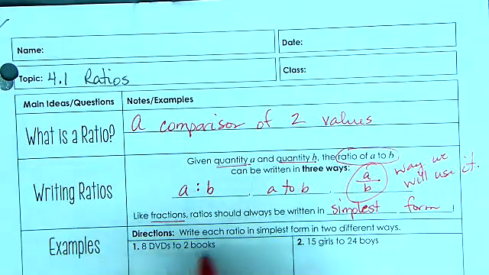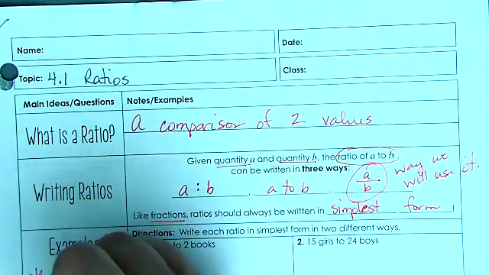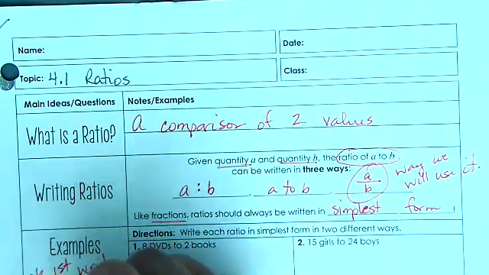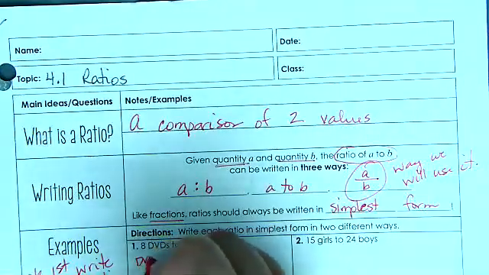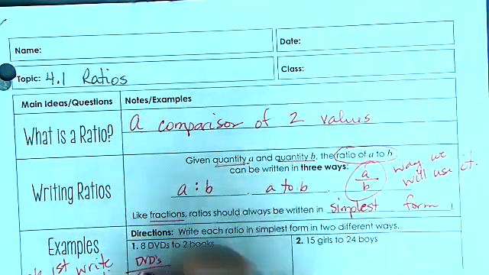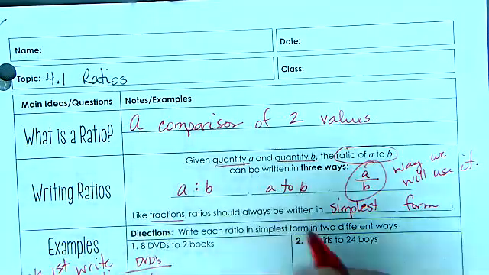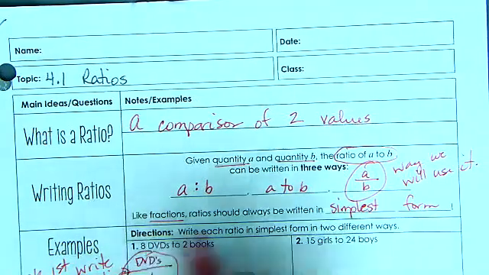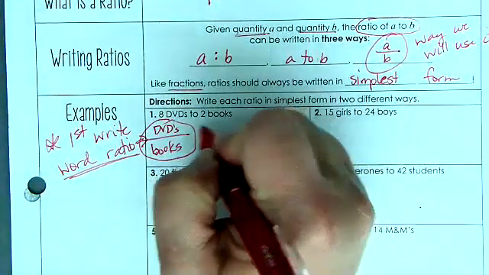Okay, so it says 8 DVDs to 2 books. First thing we're going to do is first write the word ratio. My word ratio is I'm doing the DVDs compared to the books. I can't spell books, or at least write it to where it looks like I can. So this is the word ratio right here. So we write that first. What are we comparing? And then I'm going to put my numbers where they belong.